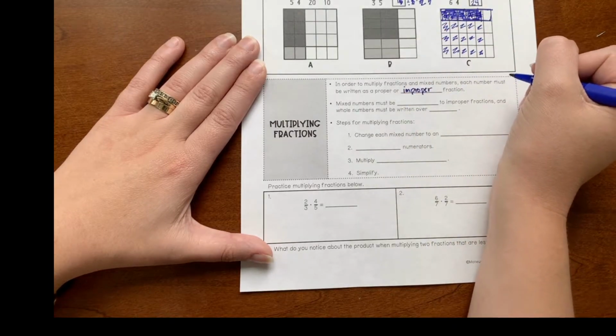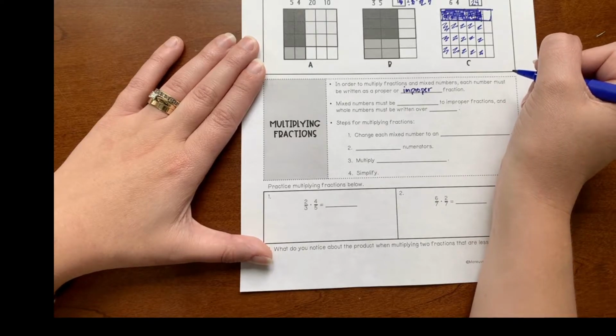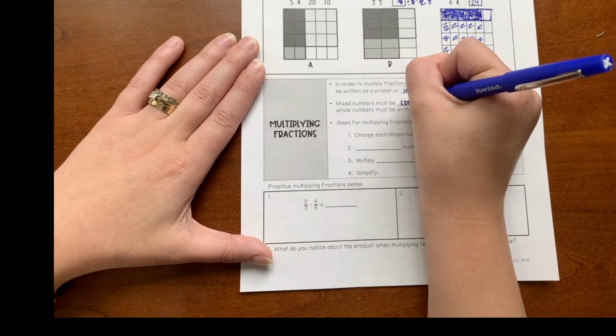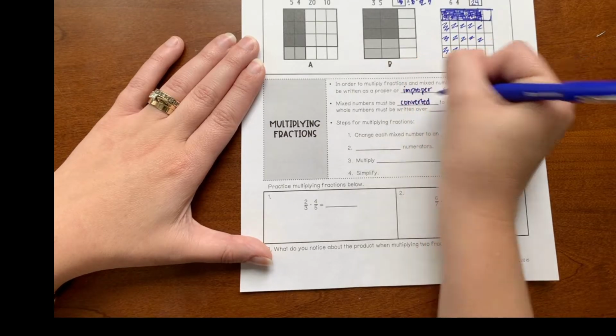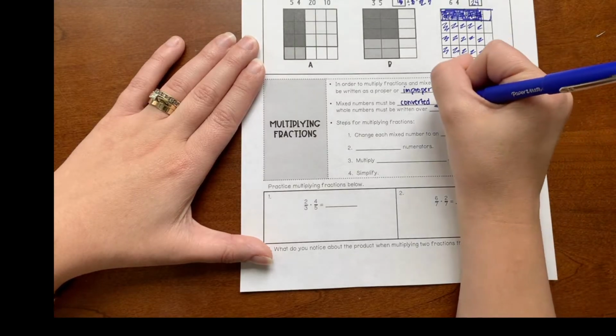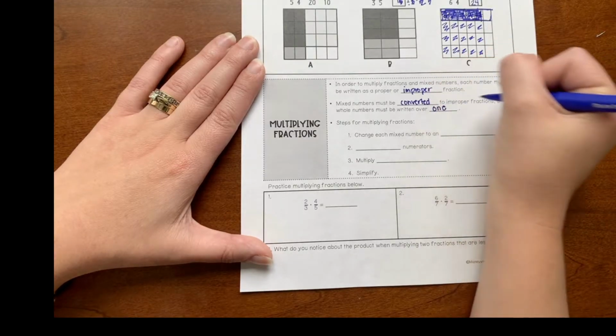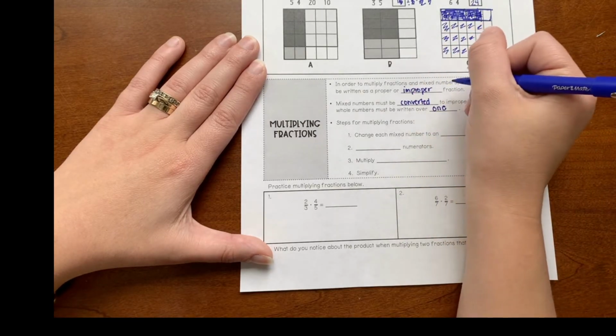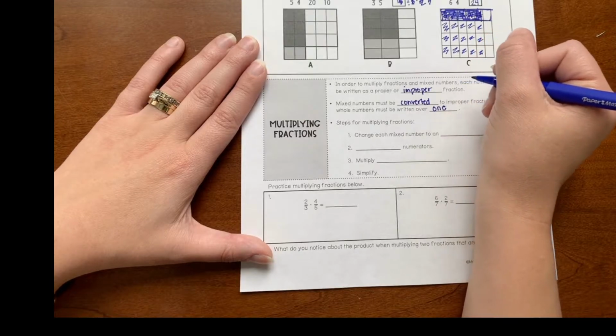We have to convert the mixed number into an improper fraction before we can multiply it. Mixed numbers must be converted into improper fractions, and whole numbers must be written over the denominator of 1. You have to do one or the other of those things before you can multiply a fraction.